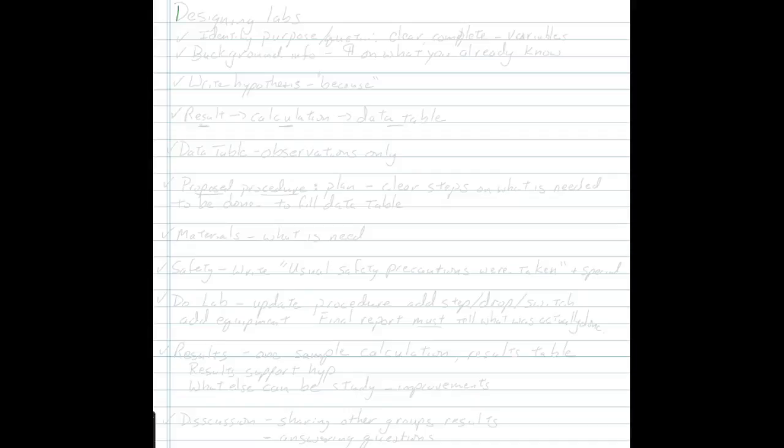This is a lesson on designing labs. There are many steps to do in designing labs. First thing is to identify what you're trying to find out. Identify or state your purpose or question, whatever it is that you're needing to look for.